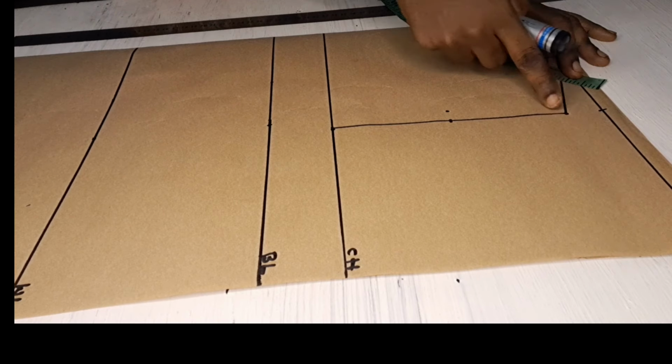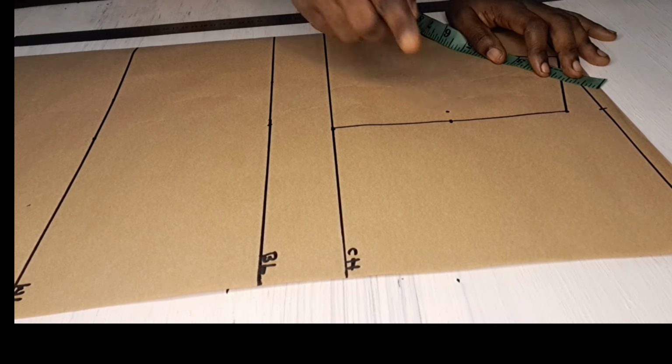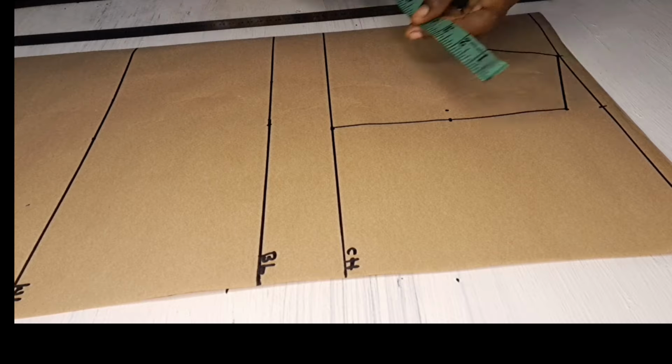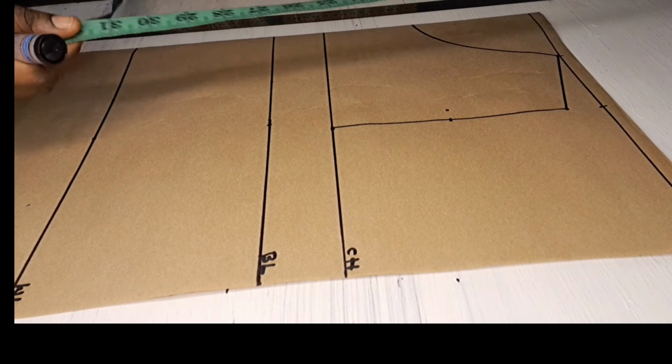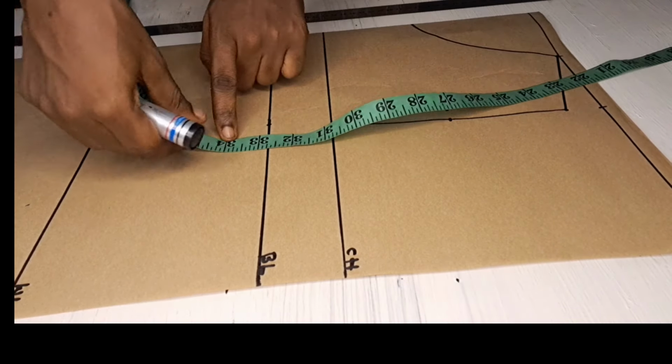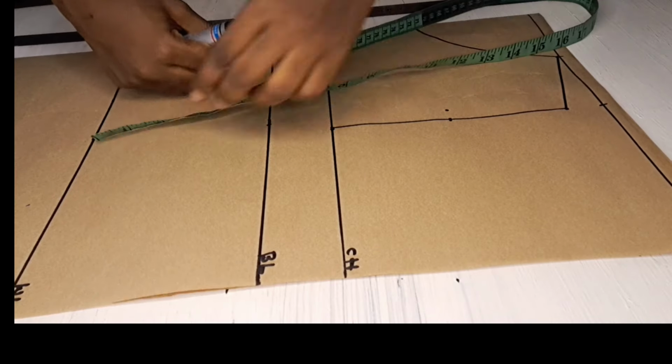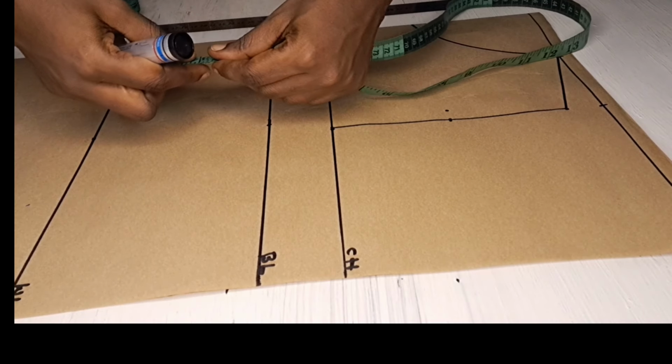Regardless of the depth of your armhole, you always come in by 1/2 inch towards the neckline, not outside towards the armhole.